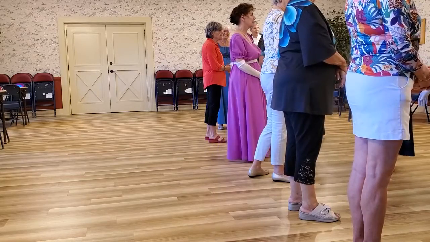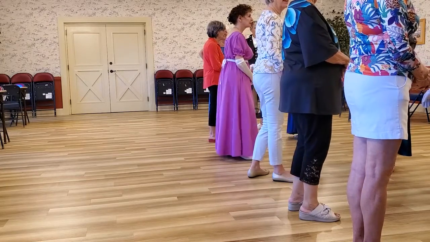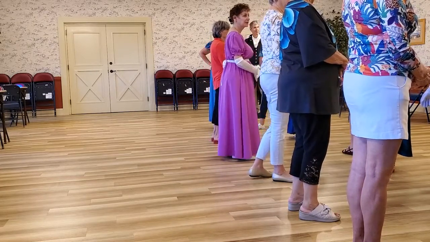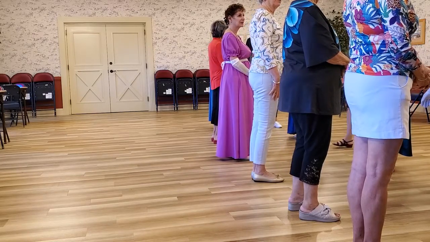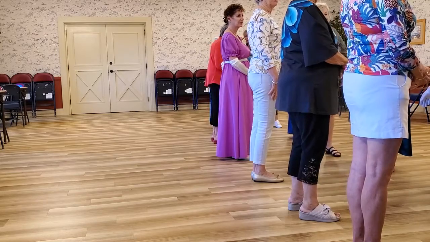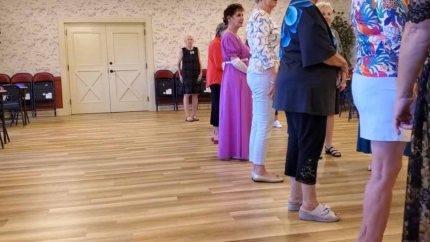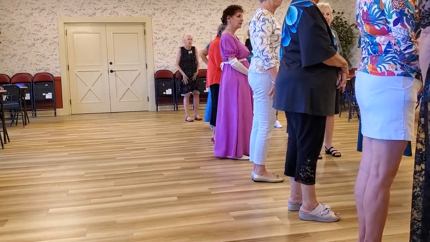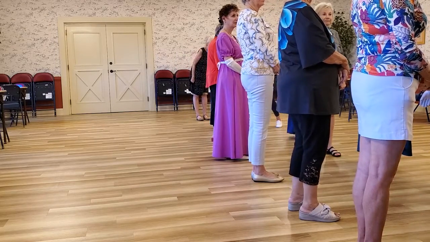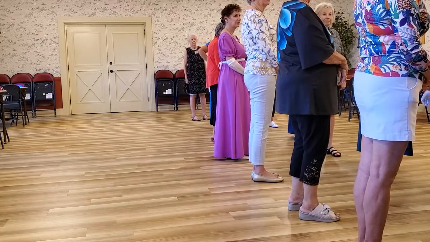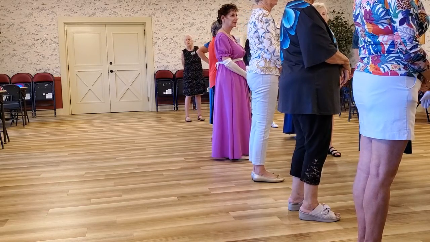Okay, so we're going to start with the first couple doing 1.5 turns. So the male will become improper. And then they're going to cast. This time 2s are going to lead up. And they do what we call a gypsy. Shoulder to shoulder, right shoulder to right shoulder, look at each other in the eyes and do half the gypsy to get back to being proper. Okay? Now the 2s are at the top of the set, so they're going to do the same thing.